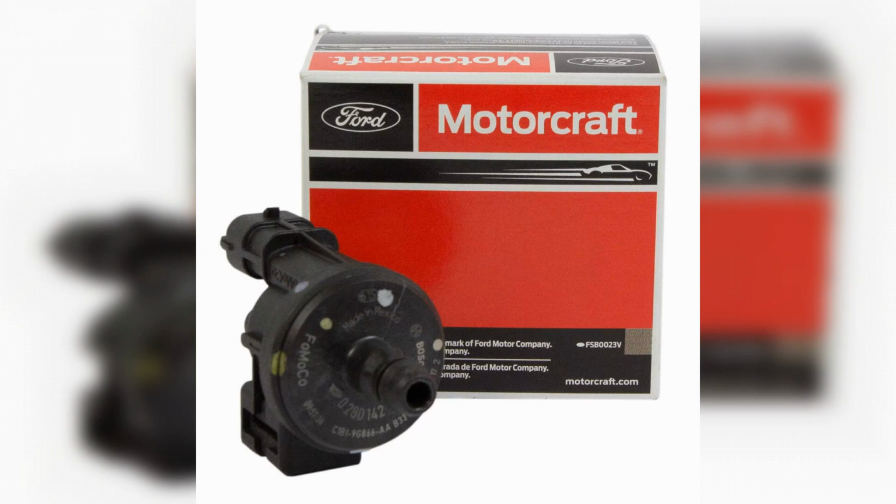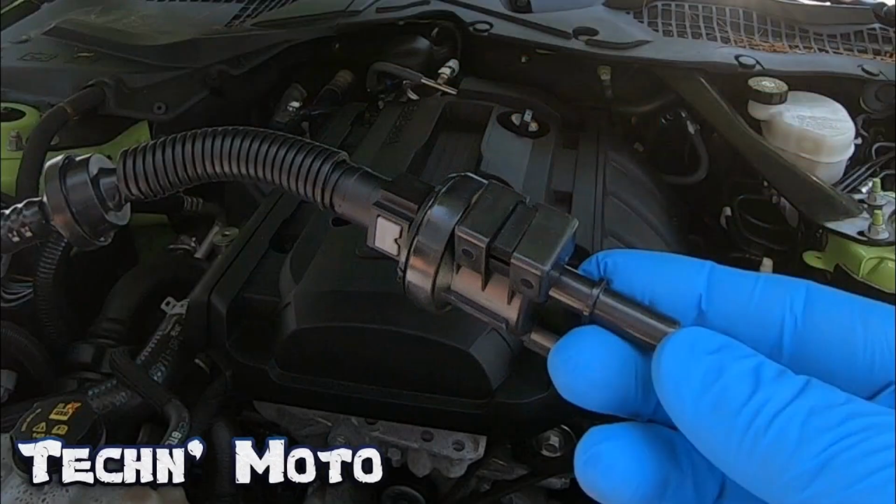But even after OBD2, there were enhanced and non-enhanced systems. The non-enhanced EVAP system doesn't check for EVAP leaks, it only checks the system's purge rate. This system is mainly found on late 90s Ford Rangers.